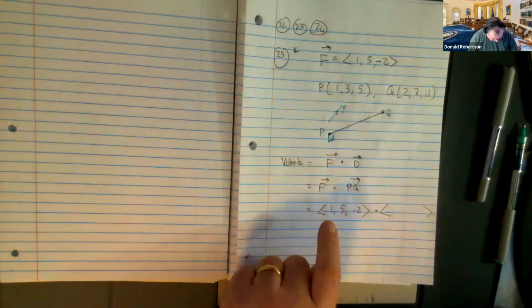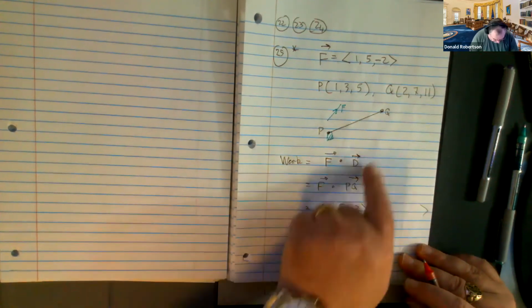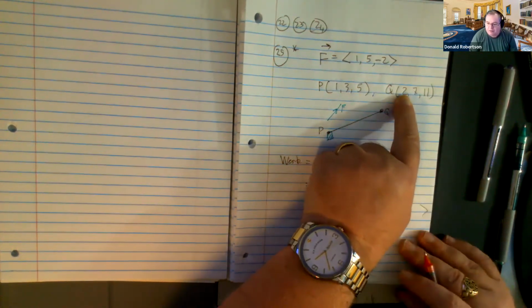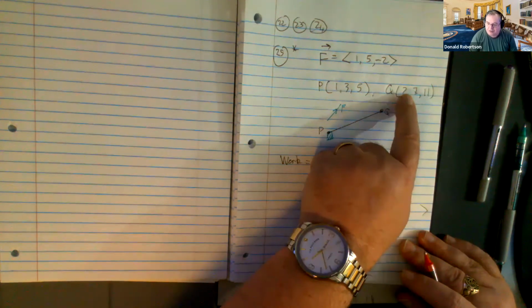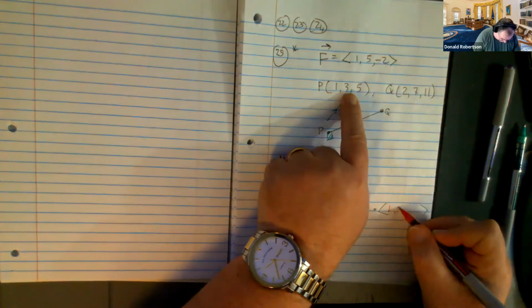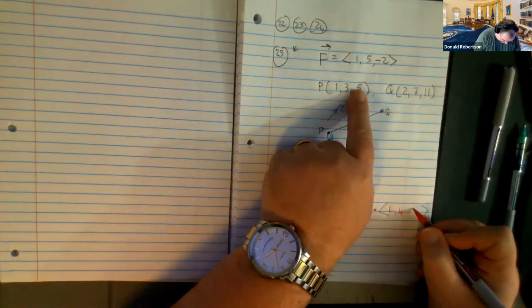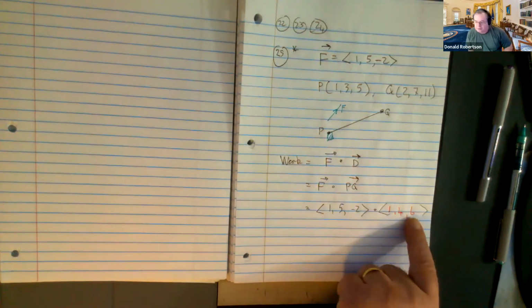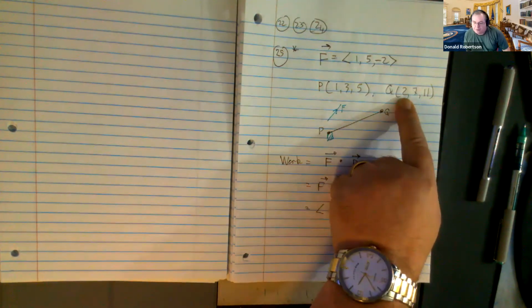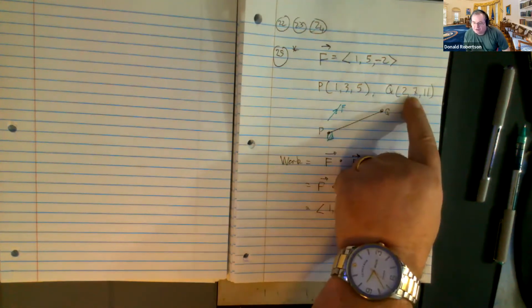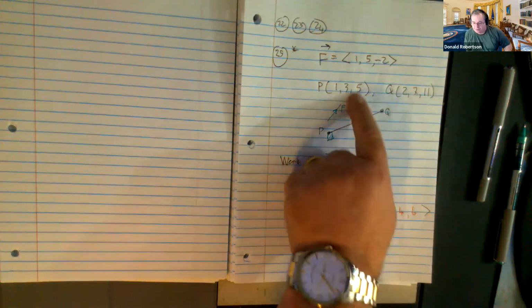Right, PQ. If you want to find the vector from P to Q, can you do what I do? I call it second takeaway first. So second takeaway the first. Are you happy about how you get that very quickly? X component, Q takeaway P, right? Second takeaway first.